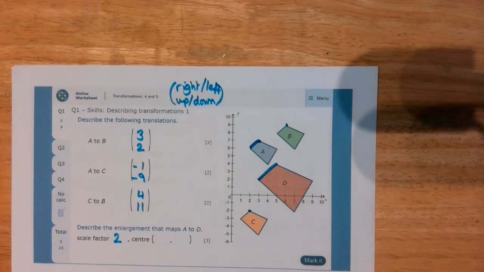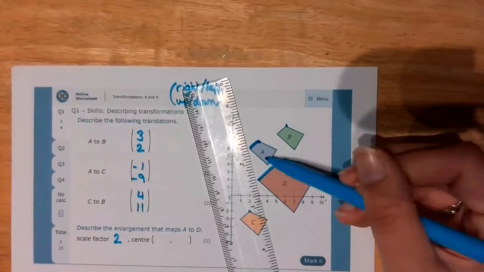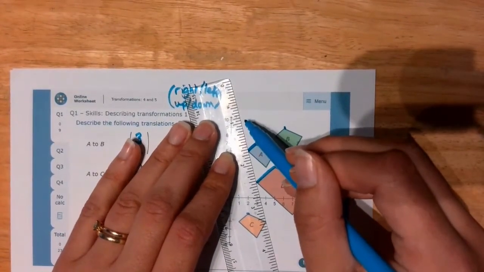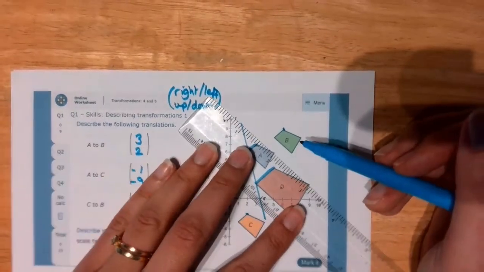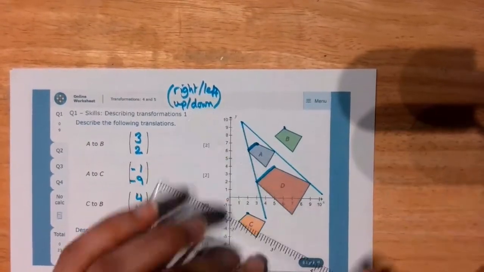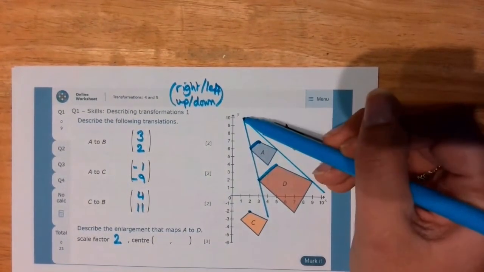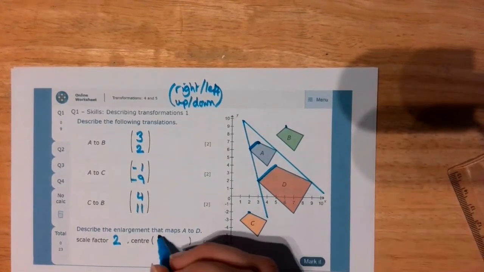Be careful, remember, if the shape's getting smaller, it's still classed as an enlargement, but the scale factor will be a fraction. And to find the centre of enlargement, what we do is we join up the corresponding vertices of both the image and the object. So we do that. So I'm going to join up the left-hand vertex of both, extending the line both ways, and I'm going to join up the right-hand vertex of both. And you'll see those two lines kind of cross, that's what they should do, at the coordinate 1, 10. So that's going to be the centre of enlargement.